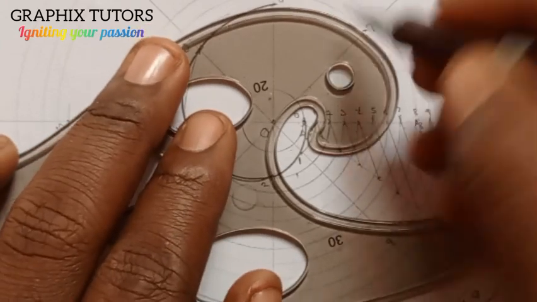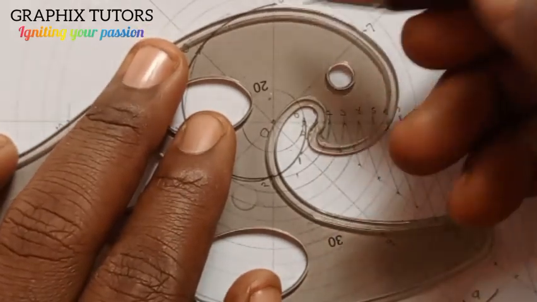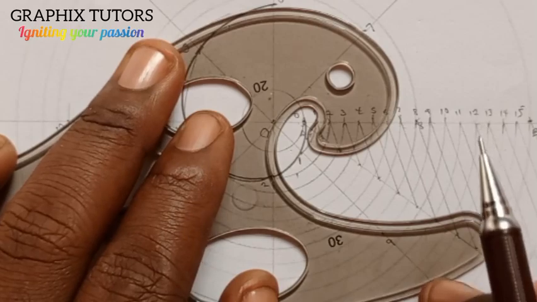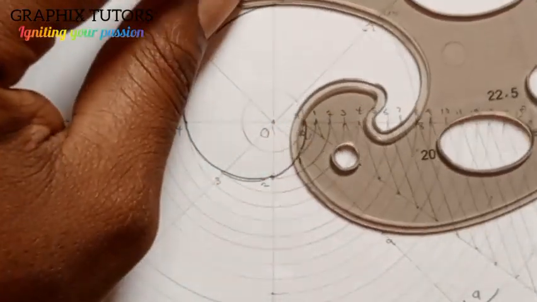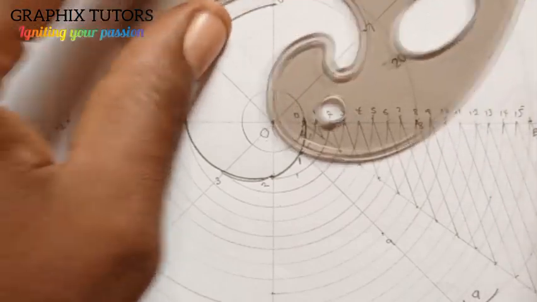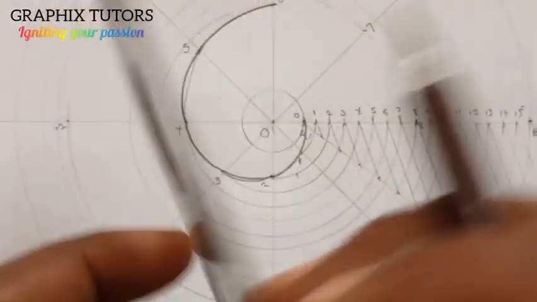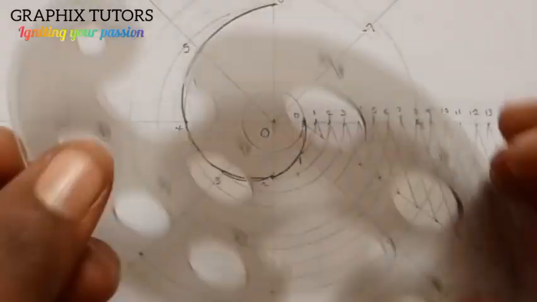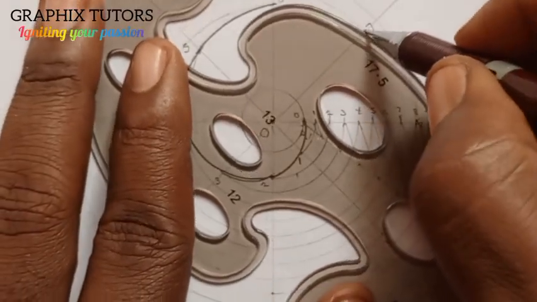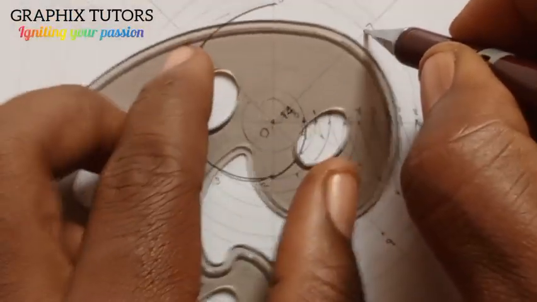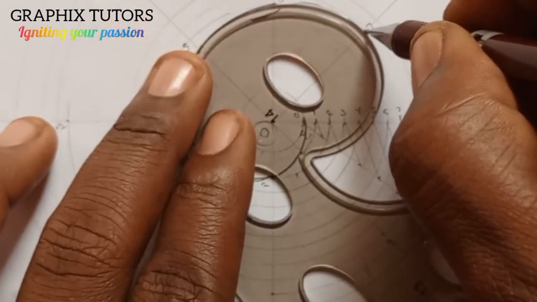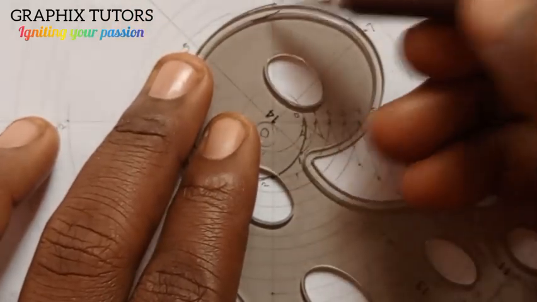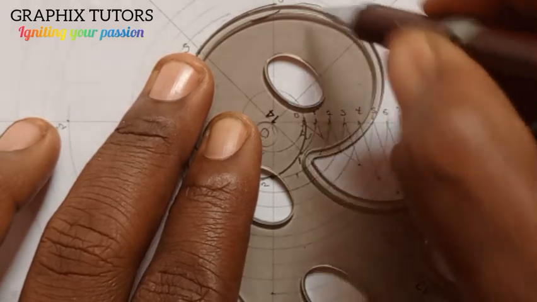So if I should use this, it is so opened, it's not blending, right? So what about if I use this? Let's try this. So I believe you can see that it is closed. So I can actually use this.